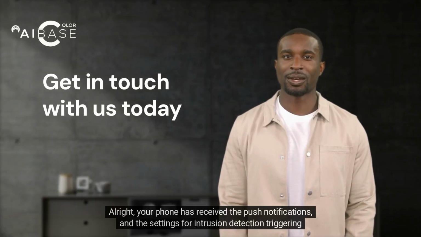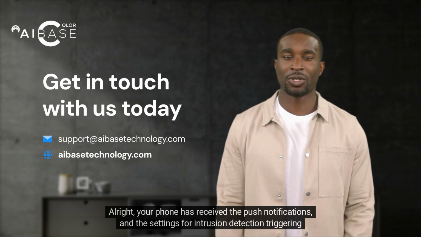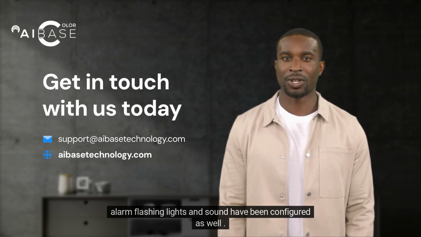Alright, your phone has received the push notifications, and the settings for intrusion detection triggering alarm flashing lights and sound have been configured as well.